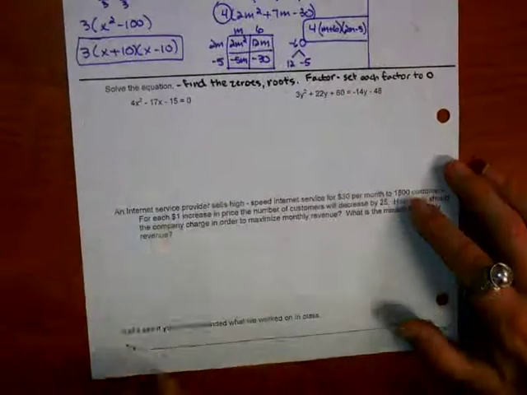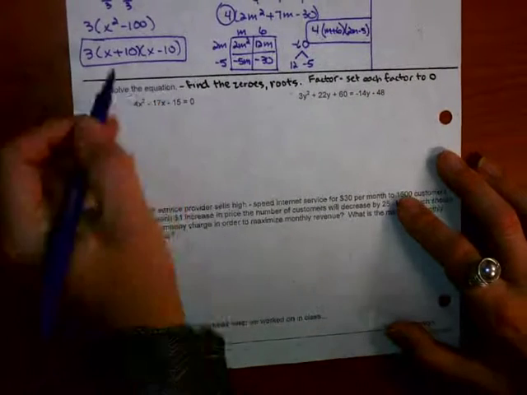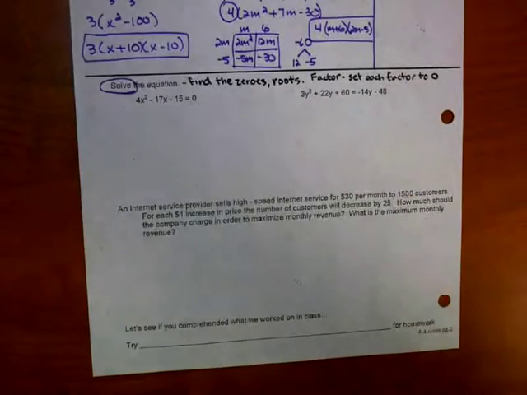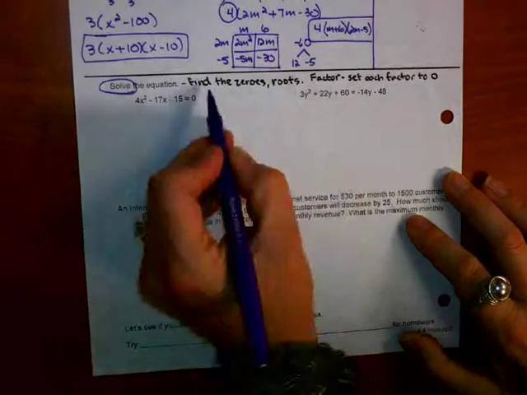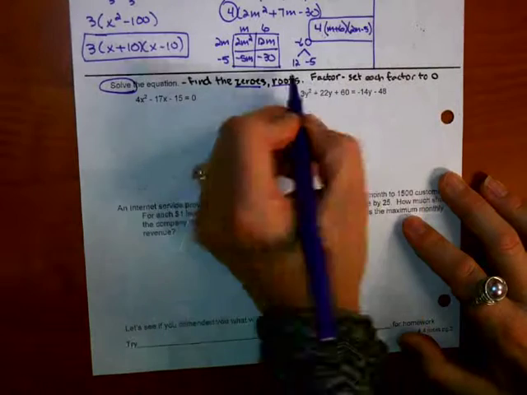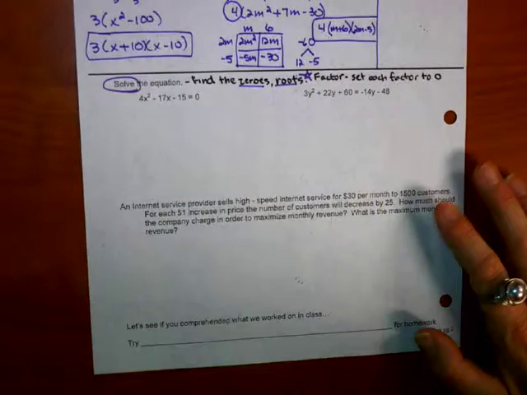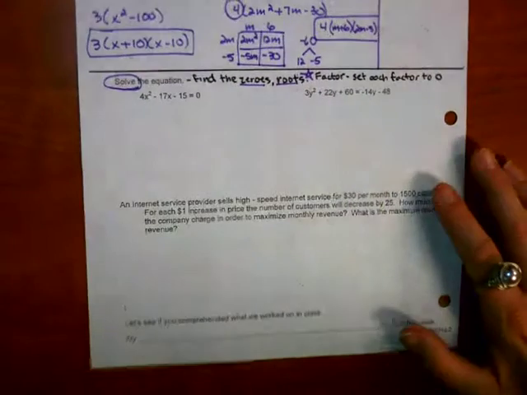Okay, here we go. Solve. Now we're not just factoring. We have to solve for x. Are you trying to find the zeros, the roots? Just factor and set each factor equal to 0.